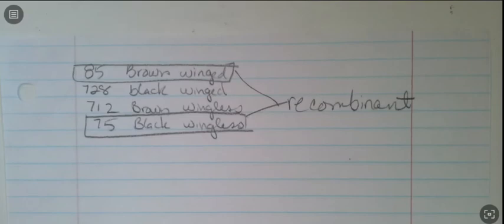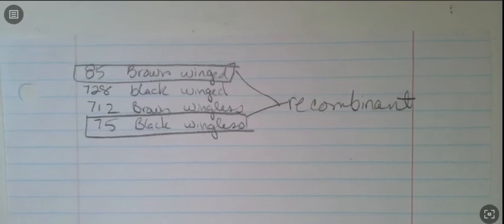To find our frequency of recombination, we do like we've done before. We need to find our total. Grab my calculator here, get my camera to refocus a little bit. So I add these up. 85 plus 728 plus 712 plus 75. 1,600. And that matches what they told us. They told us 1,600. So we know we've got the right numbers written.